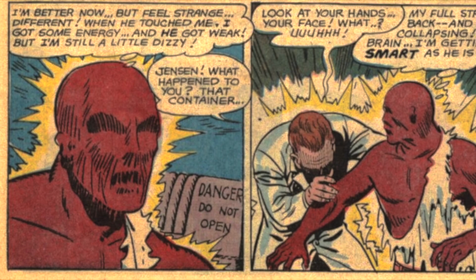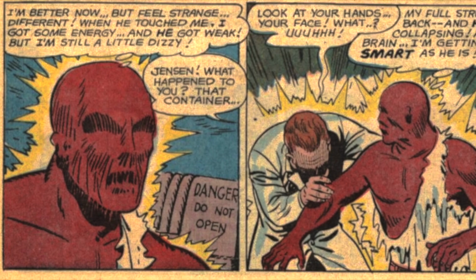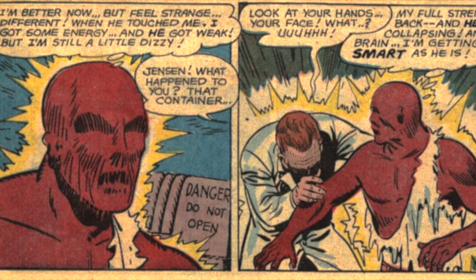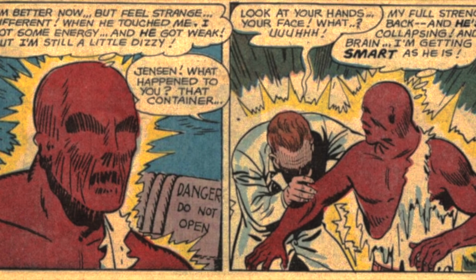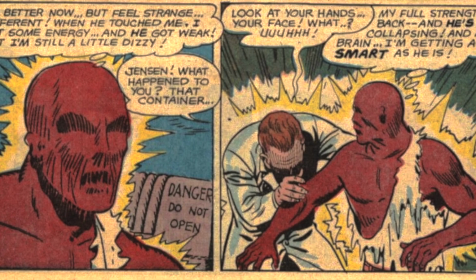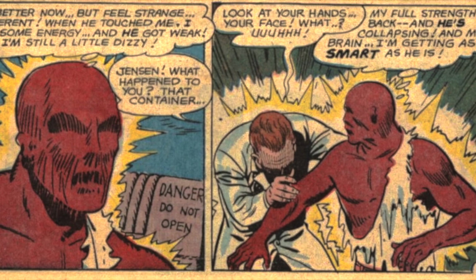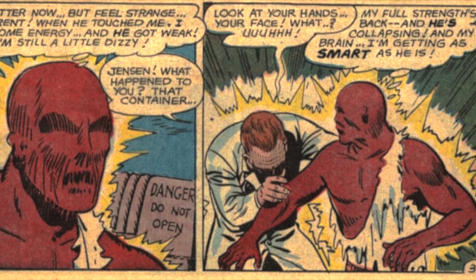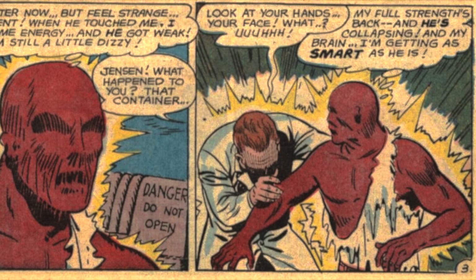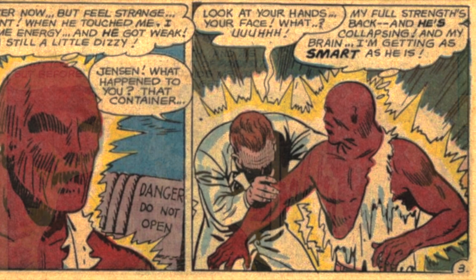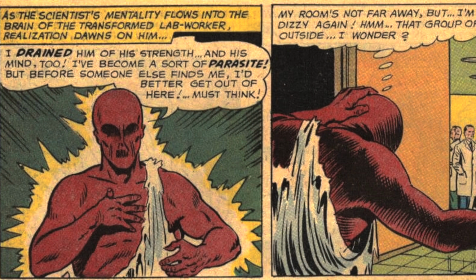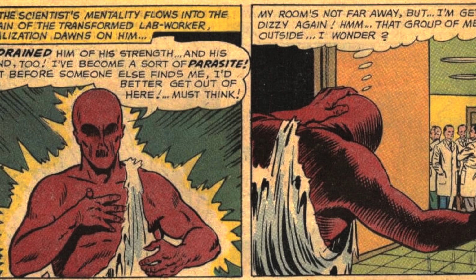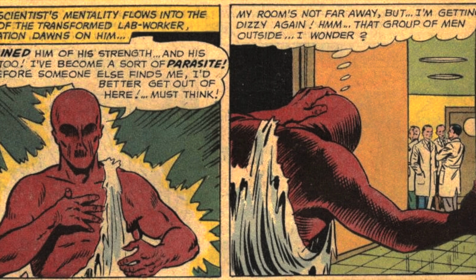As Jensen stands, he feels different. He realizes that the scientist's touch made him stronger, but he's still a little dizzy. And as the two men continue to have physical contact, Jensen also realizes that he's absorbing the scientist's intelligence. He can feel his brain getting smarter, as smart as this scientist. With his newfound intelligence, Jensen deduces that he's become some sort of parasite, and escaping is his best option, except his room is blocked by a group of men conversing in the hallway.